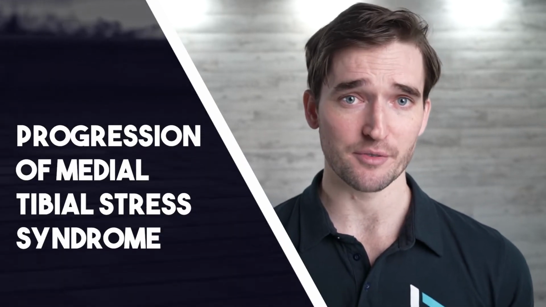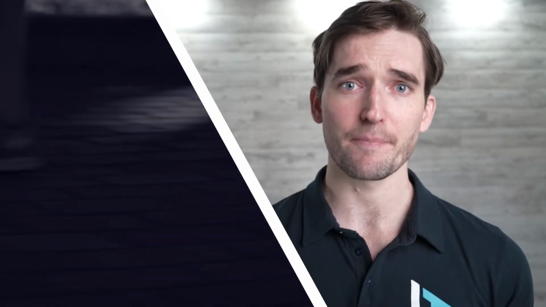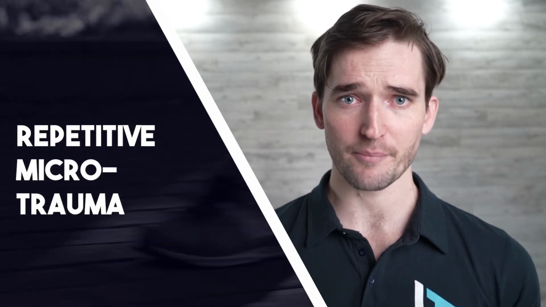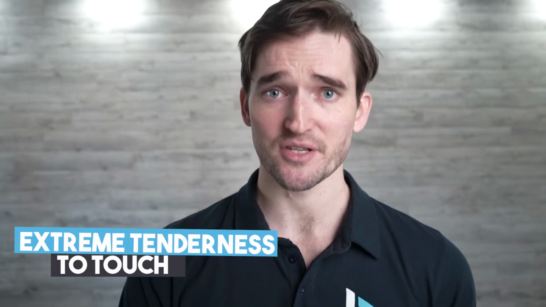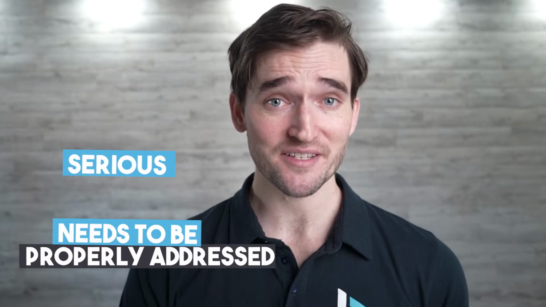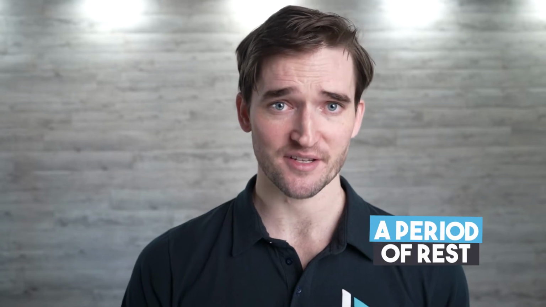The third type of shin splints is a progression of medial tibial stress syndrome, where the repetitive micro trauma through the bone starts to develop a stress fracture in the tibia. This is normally very painful and is characterized by extreme tenderness to touch the bone in the front of the leg. This is serious and needs to be properly addressed, normally by a period of rest to allow the bone to heal.